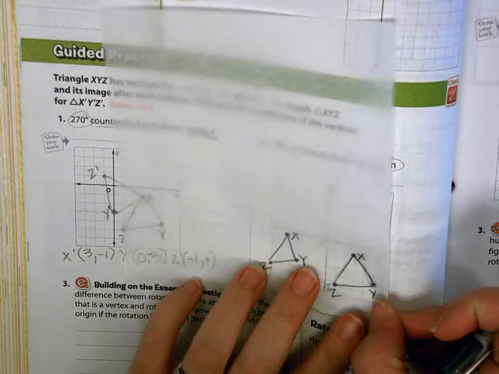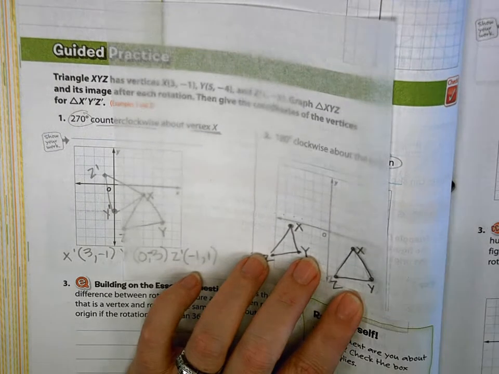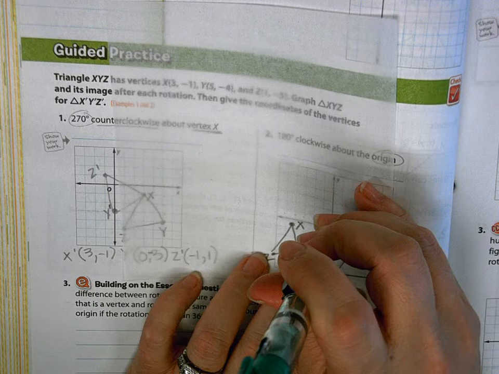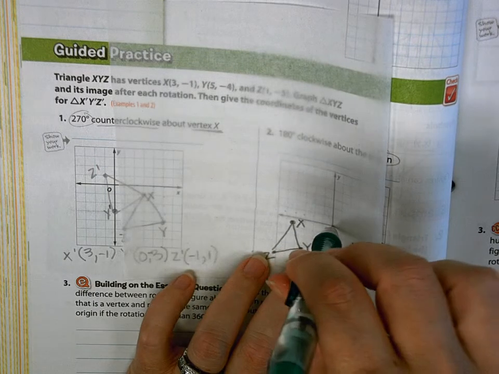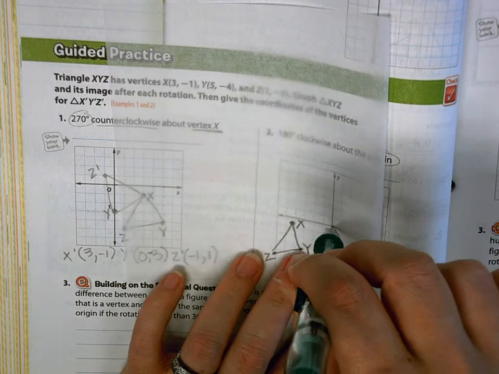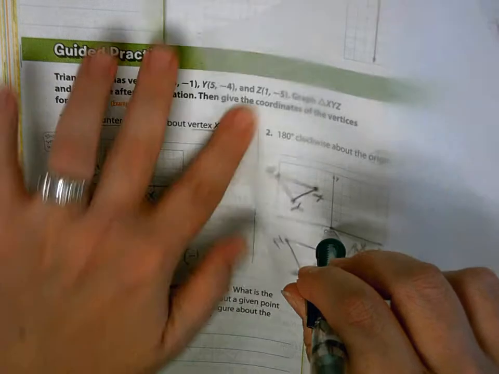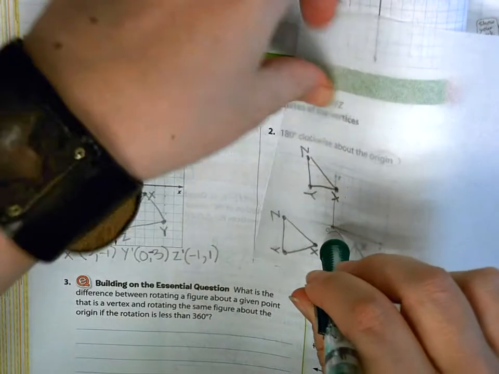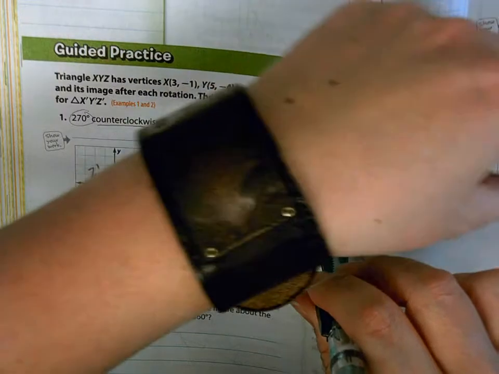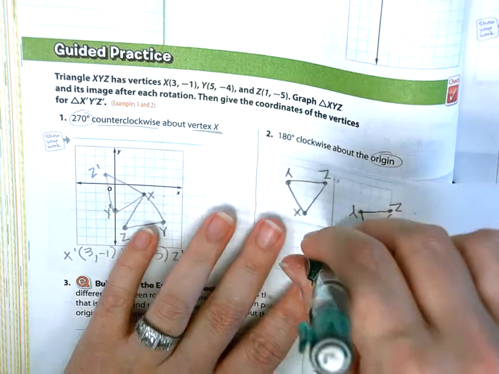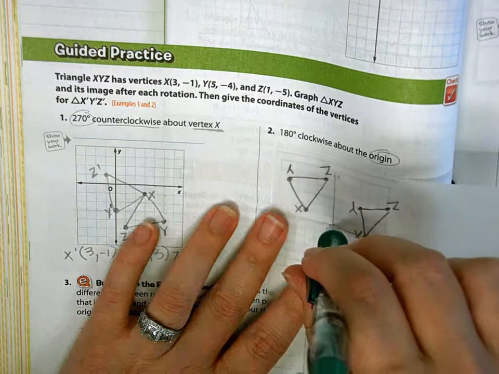Alright, so if you use the same, put now your pencil on the origin, which is the dot right there, 0, 0. And it doesn't matter which way you go. You can go left or right, counterclockwise, clockwise, it doesn't matter. We're going to do 1 turn, and then we're going to do 2 turns. So it should be somewhere right about there, right? Does everyone look like that?